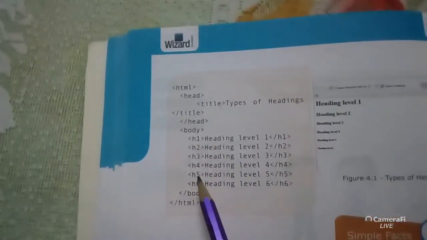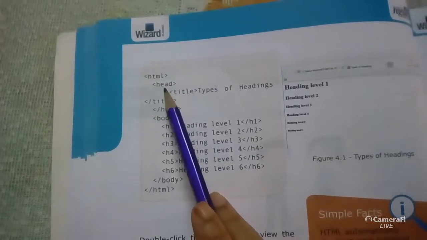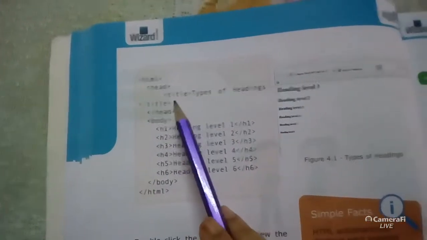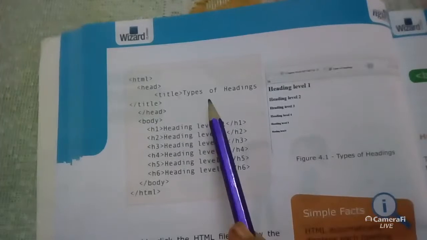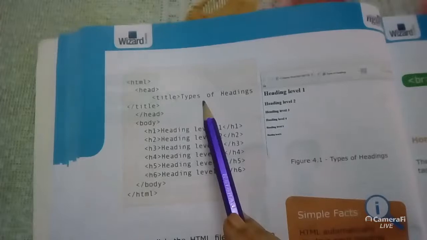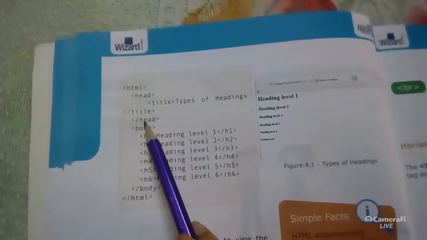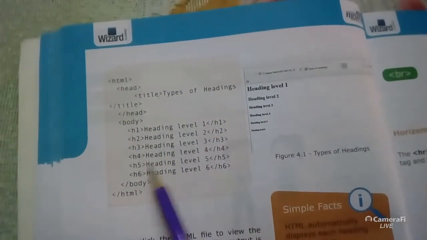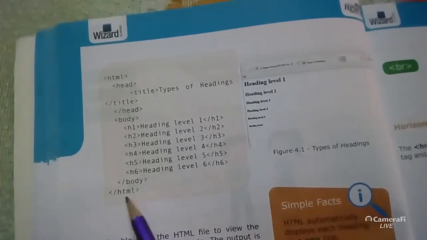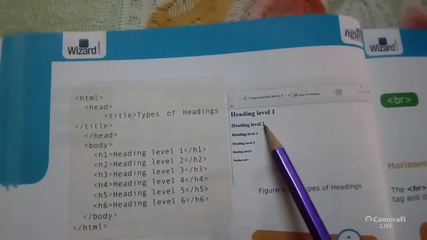See, here are the codes. HTML, the starting of the program, head. In head tag, you can write the title, and metadata means the data which you cannot see in the web page, but you can see in the program. And title end, then head end. Okay, then body. Here level 1, 2, 3, 4 up to 6, and body completed and HTML. The output of the program will be heading tag level 1, that means the biggest, then afterwards this.